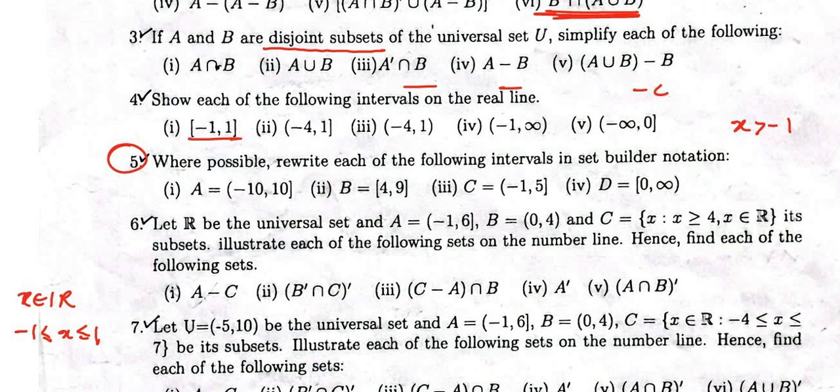So if it's like this, you'd have -10 less than x less than or equal to 10, because it's closed this side. Now this will be 4 less than or equal to x less than or equal to 9. This one again, -1 less than x because it's open, then x less than or equal to 5. This one will be x is greater than or equal to 0, or you can write it as 0 less than or equal to x less than infinity. Yeah, it's okay.